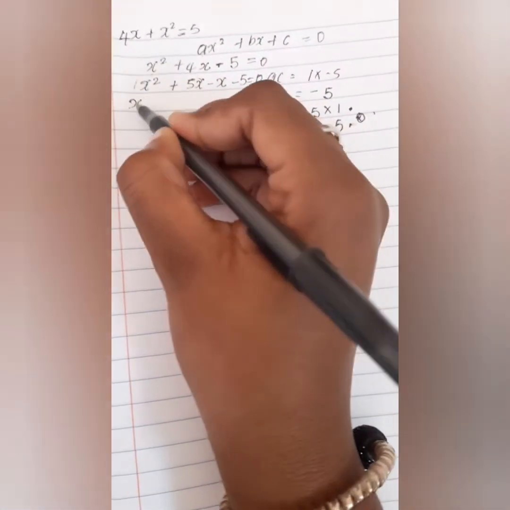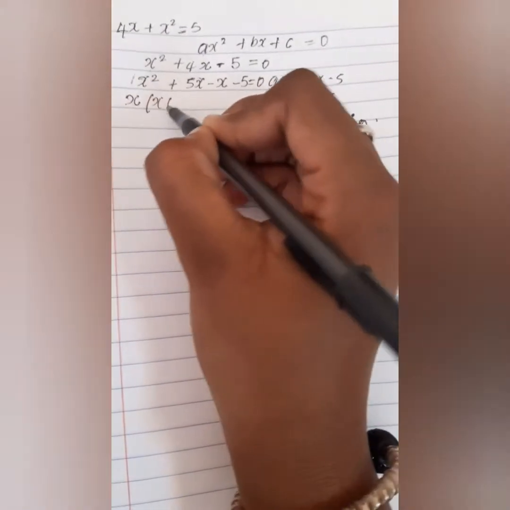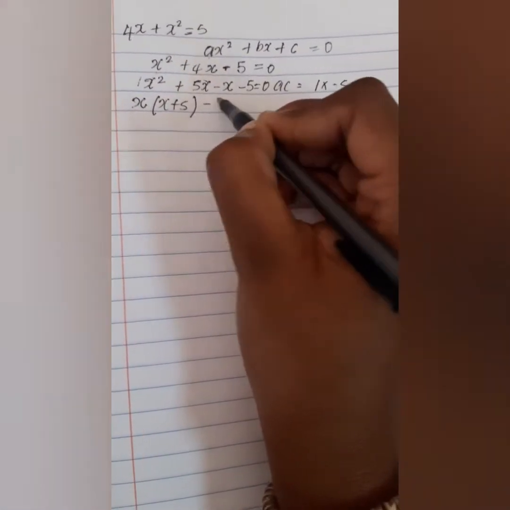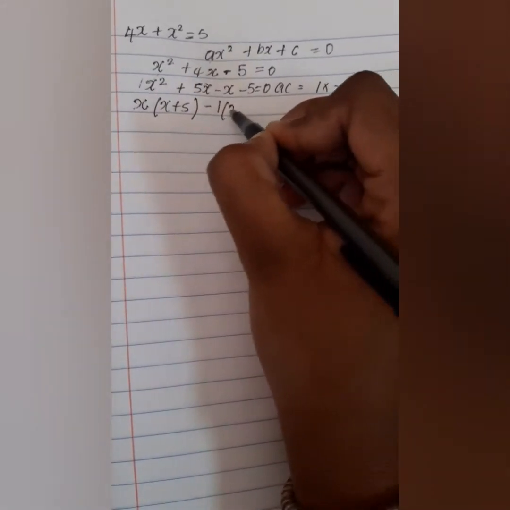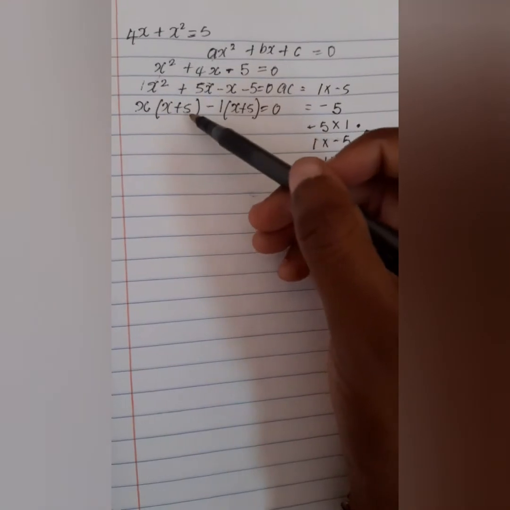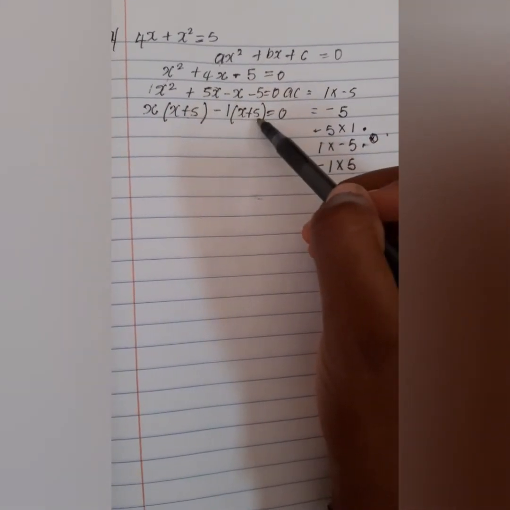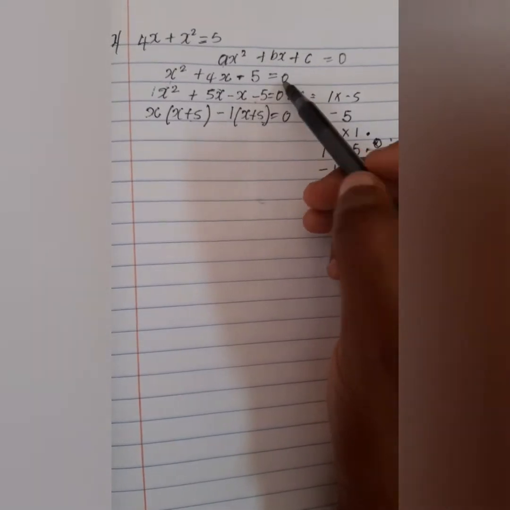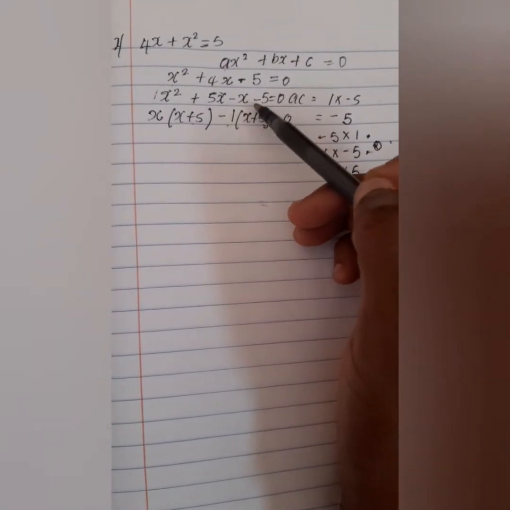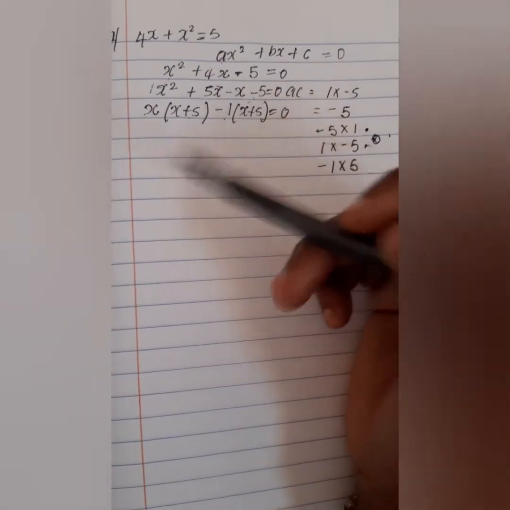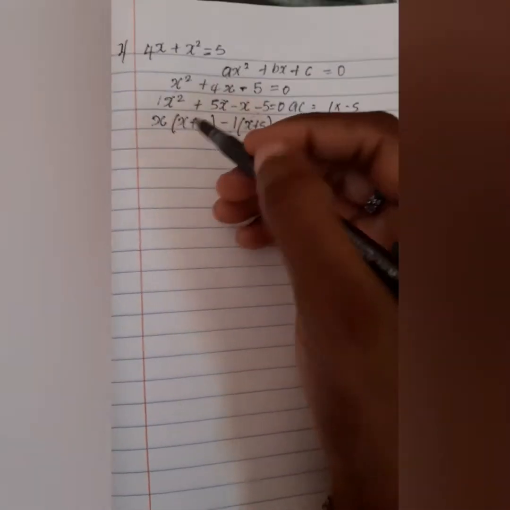So we're going to factor it now. X bracket x plus 5, minus 1, right? X plus 5. What do you notice? You realize, again, what is in this bracket is also in this bracket. And although it's a negative sign here, you realize that minus 1 times minus 5 will result in a positive 5. So you just need to be careful.